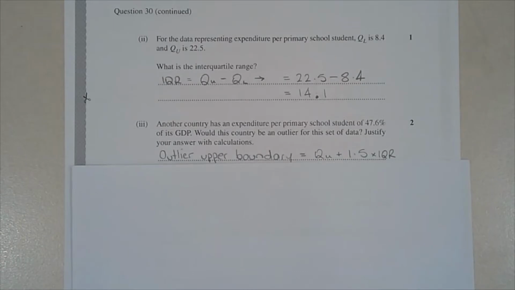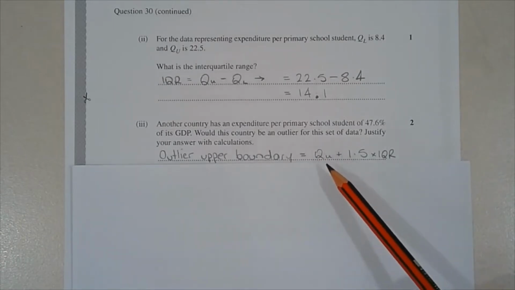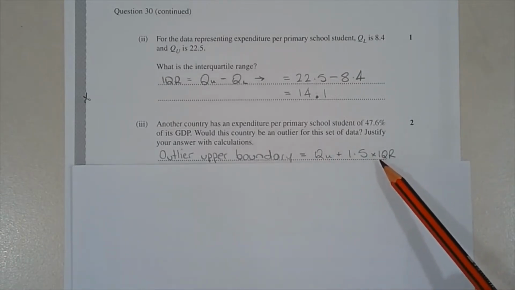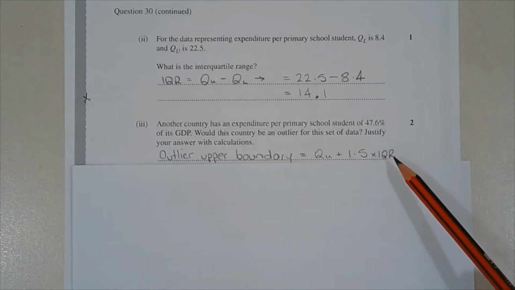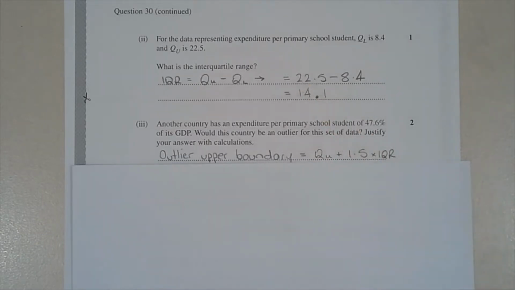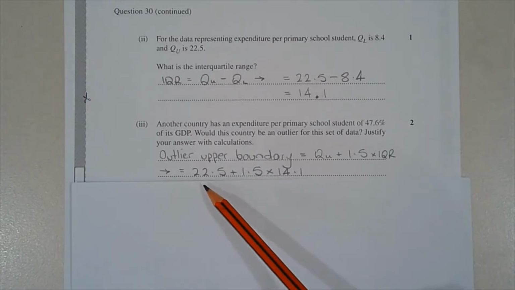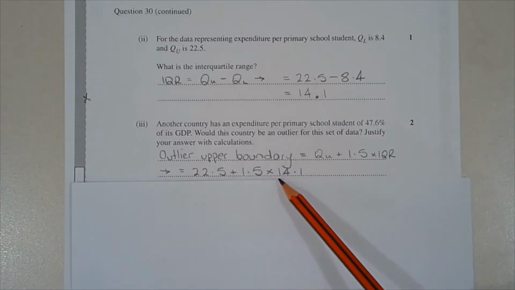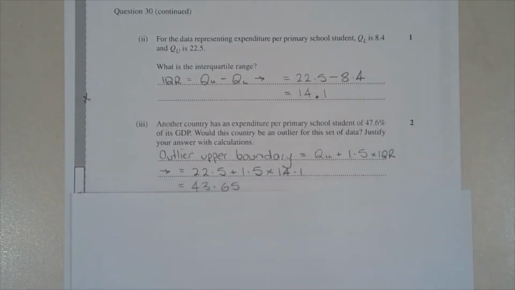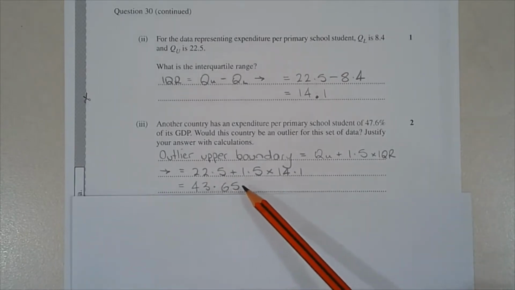So the outlier upper boundary is given by the formula upper quartile plus 1.5 multiplied by the interquartile range, and we found that in part 2. So substituting in the values for QU and IQR, we get 22.5 plus 1.5 multiplied by 14.1, and that gives us an outlier upper boundary of 43.65%.